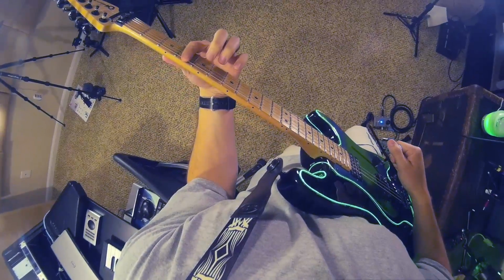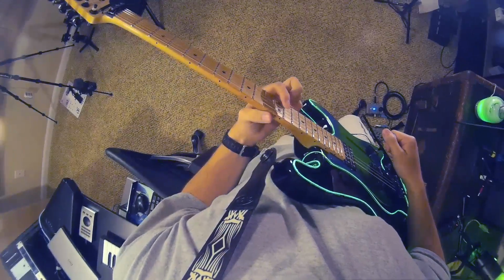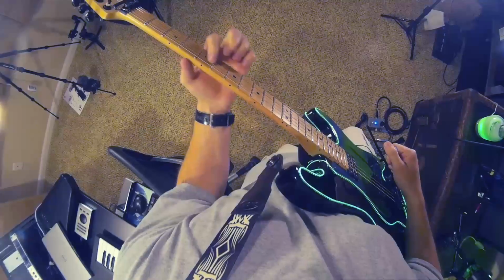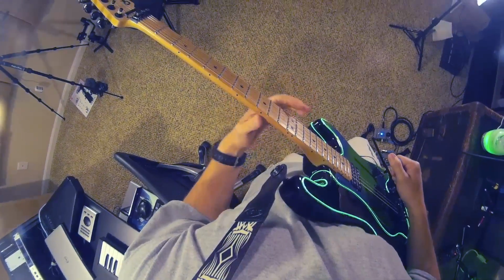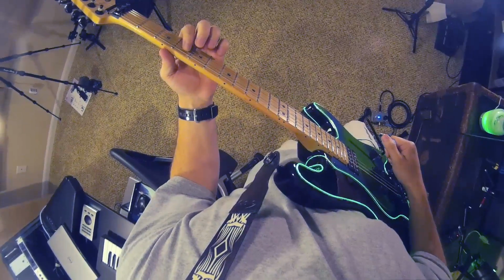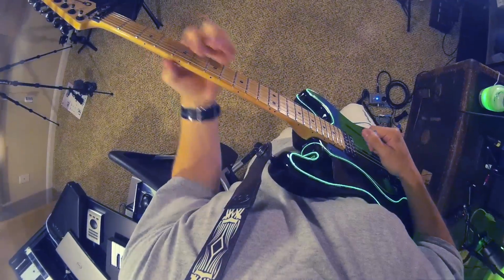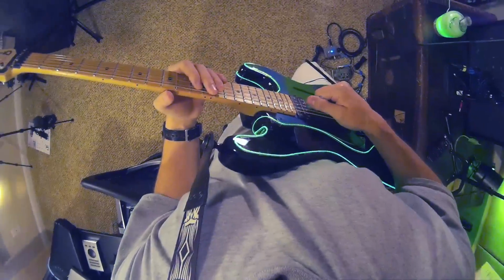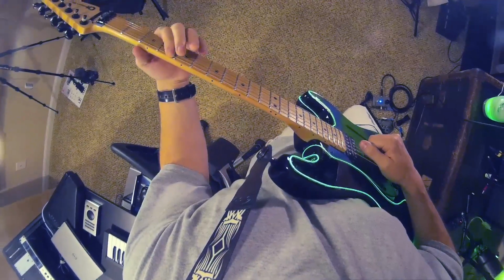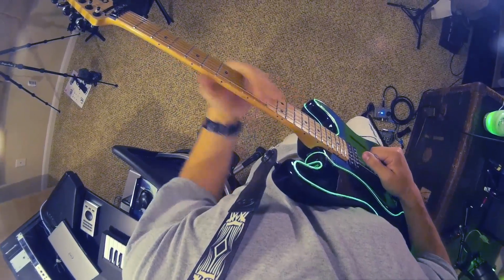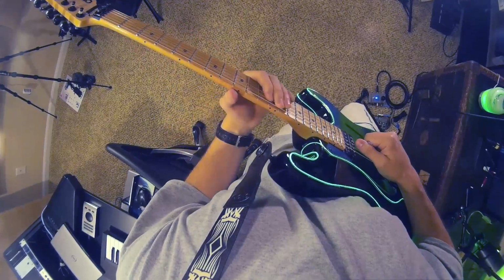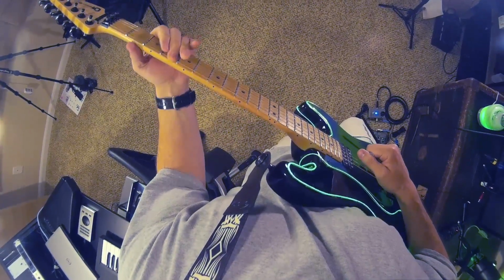Then we'll take a look at a G sharp based off of the 5th string. Here's a G sharp on the 6th string. On the 5th string, it would be here, just an octave up.